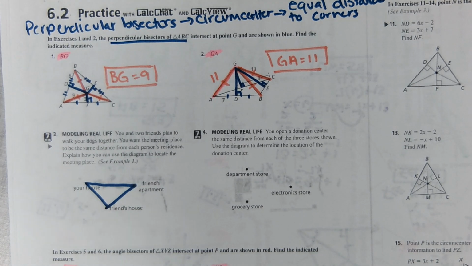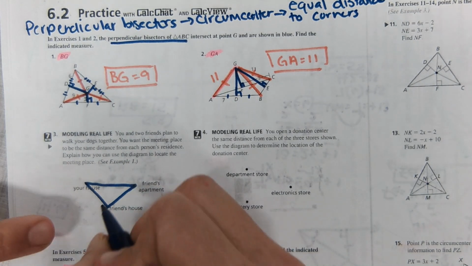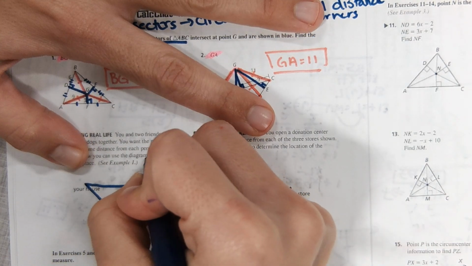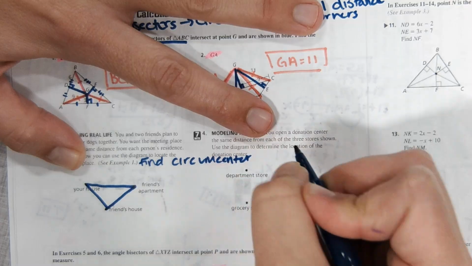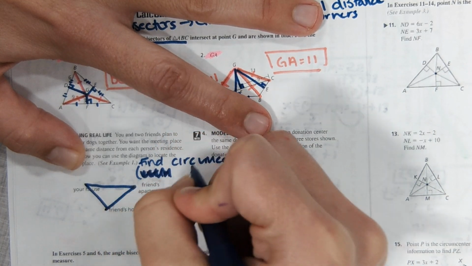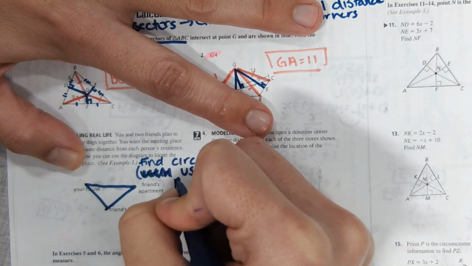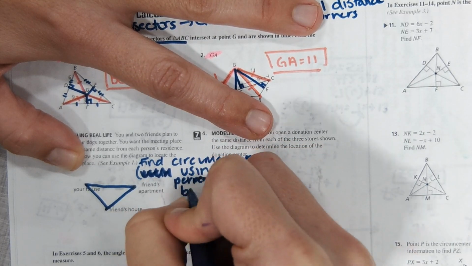We're trying to find the same distance from each corner. So the way we can find the same distance from each corner is we can find the circumcenter. And we find the circumcenter using perpendicular bisectors.